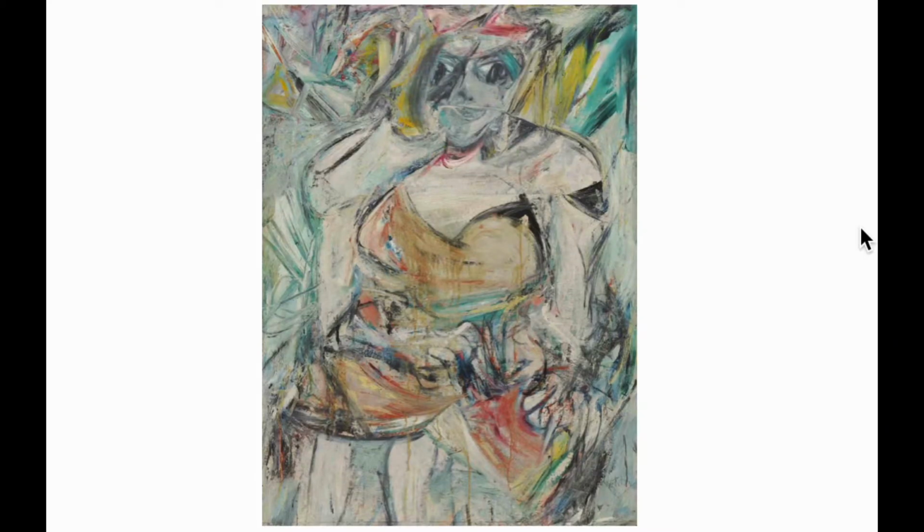Now, he was a contemporary of the artist we spoke about in the previous video, which is Jackson Pollock. He too was a part of the abstract expressionist movement, but he brought something new to the table. The artwork that you can see is called Woman Number Two.